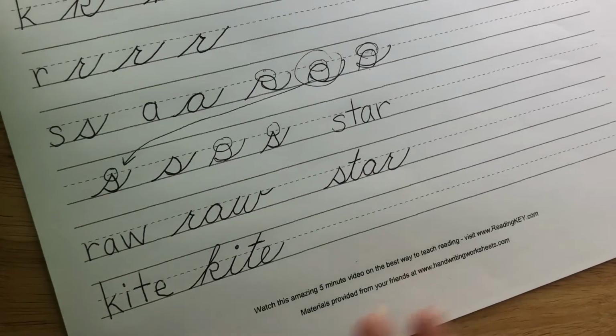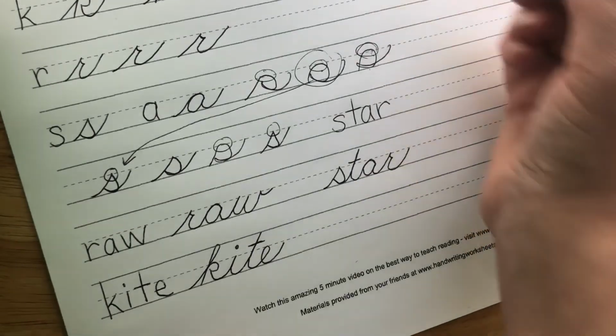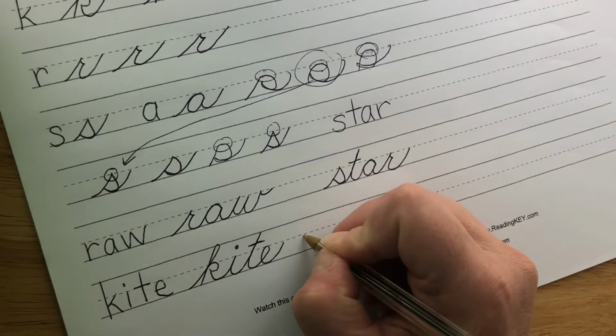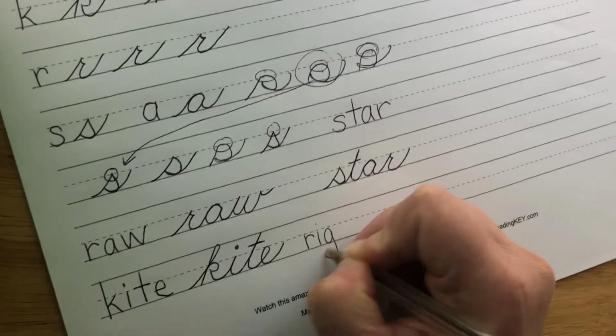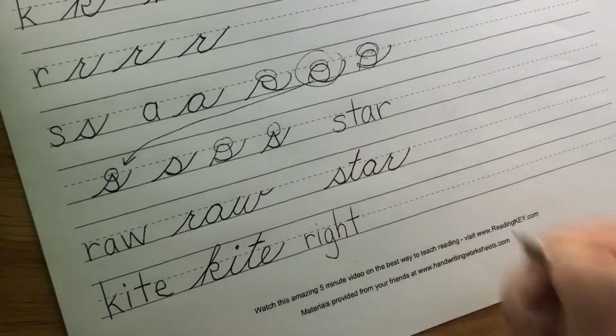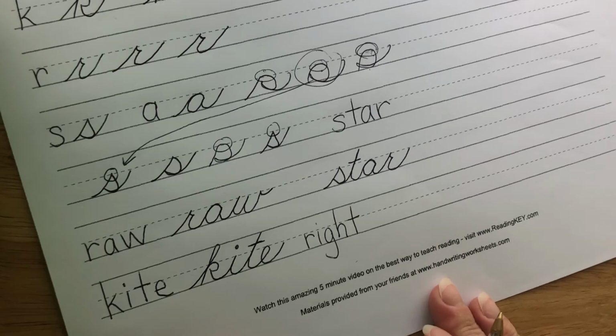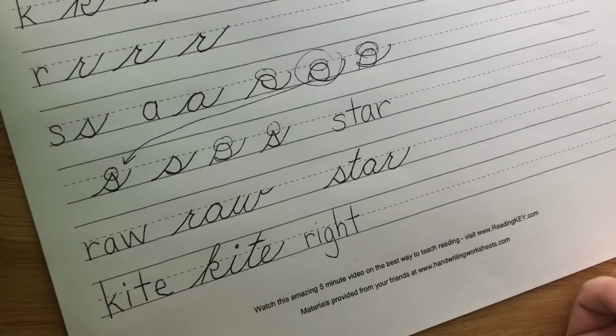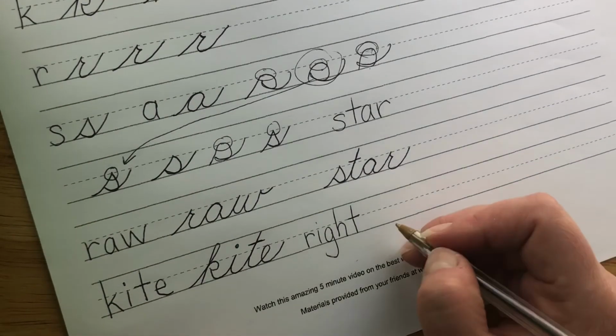All right, and our last word for today is the word write. R-I-G-H-T. Is the answer right or wrong?